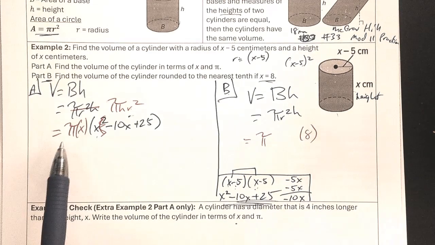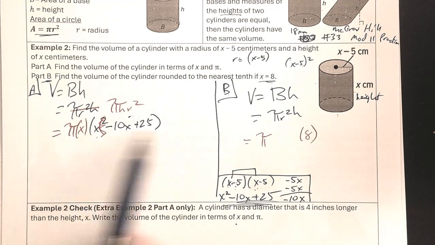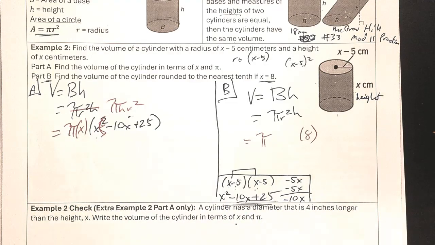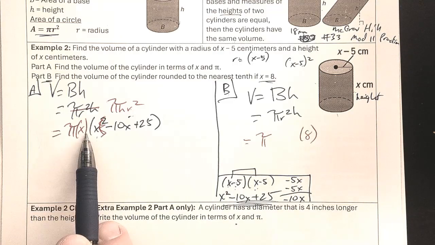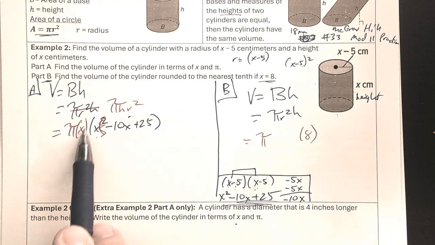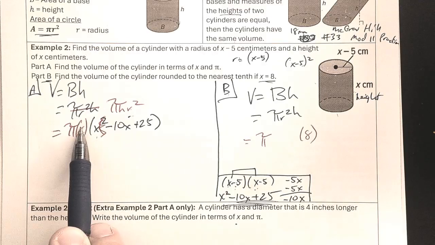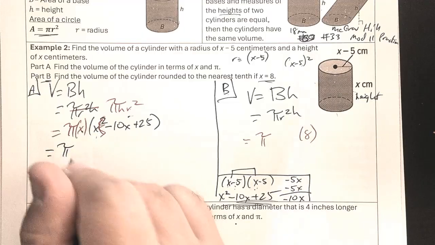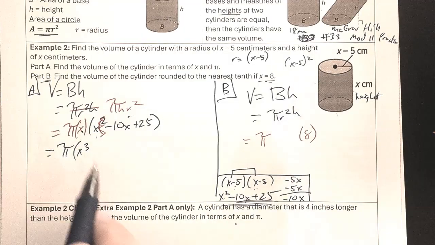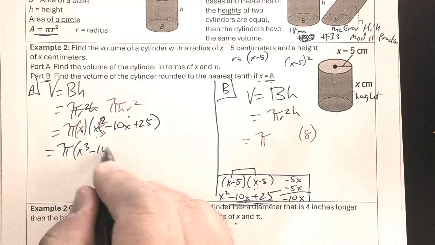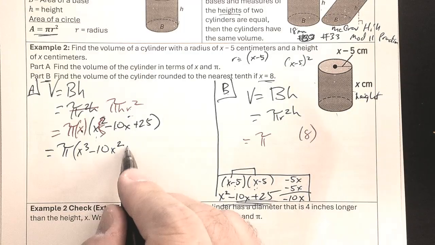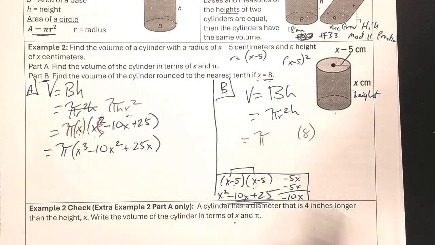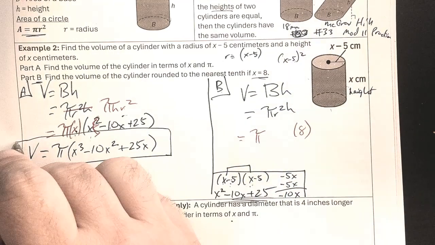So, all right, now this has turned into pi times x squared minus 10x plus 25. It looks a little clearer there. So we still have to distribute this x because they want it in terms of x and pi. So x is going to go here, and then here, then here. Pi is going to stay right where it's at. So x times x squared is x cubed. X times negative 10x is negative 10x squared. And then x times 25 is positive 25x. So this is the answer for A.